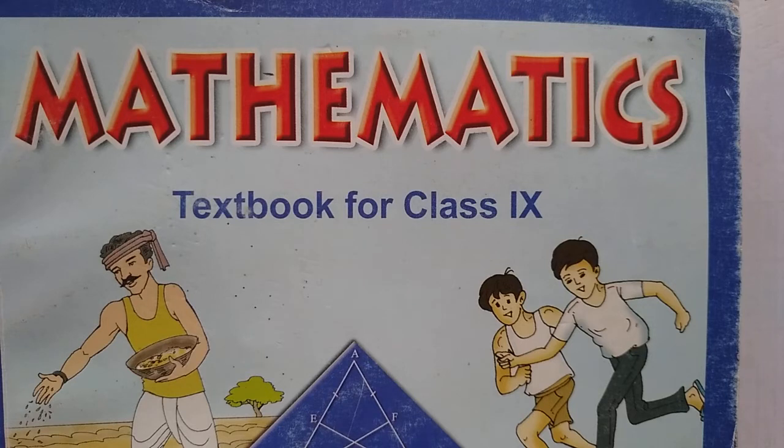Okay children, for that you have to be ready with paper, pencil, pair of compass, eraser, etc. Are you ready? Then only we can do that work. Okay children, so let us begin with the topic based on exercise 1.4.